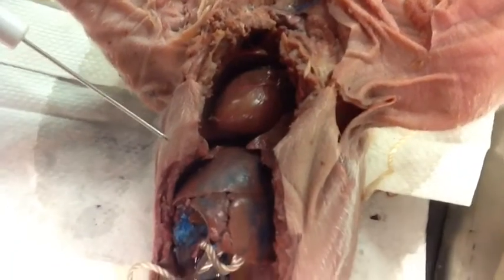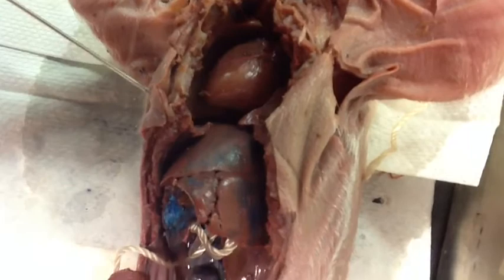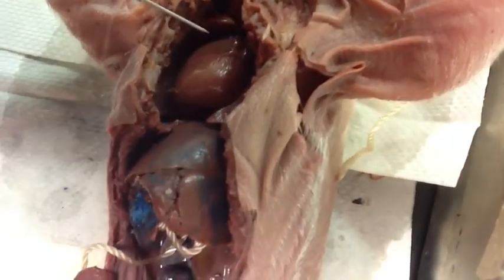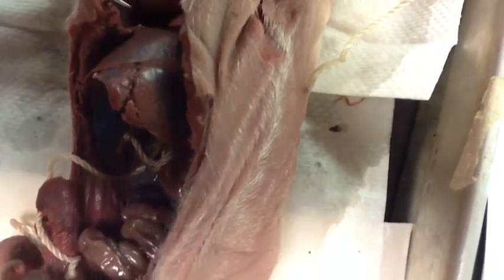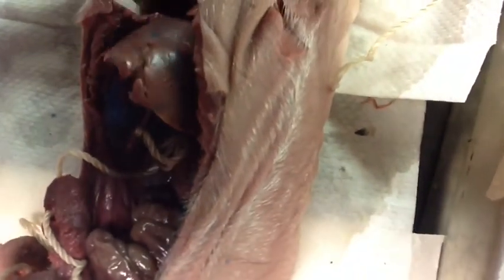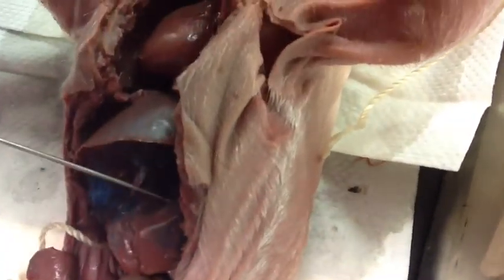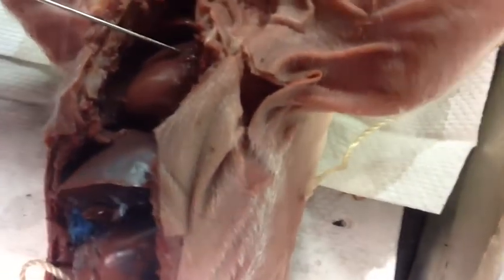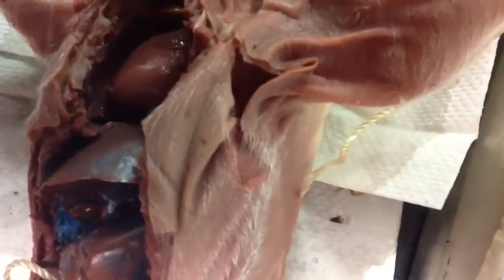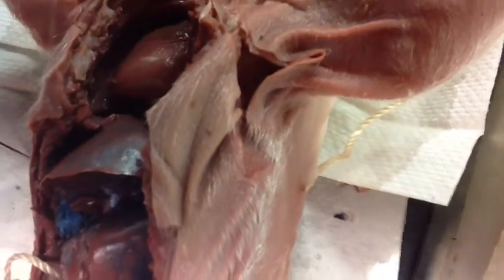This is the hepatic portal system. In the hepatic portal system, blood travels from the heart to the arteries, to the intestinal capillaries, into the hepatic portal vein, which is under the liver, back into the liver, into the capillaries, into the veins, and back up to the heart. This allows for the liver to efficiently process nutrient-rich blood after digestion of a meal.